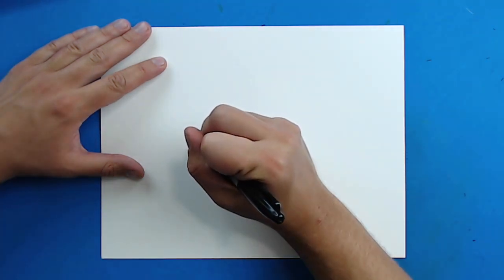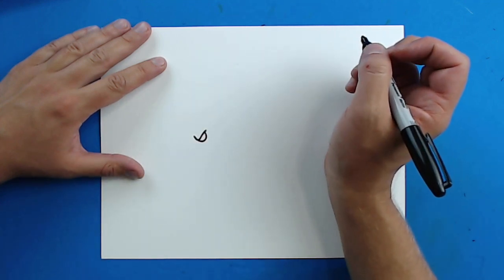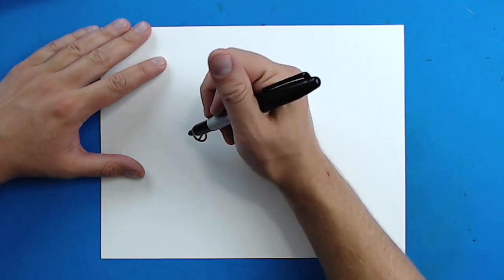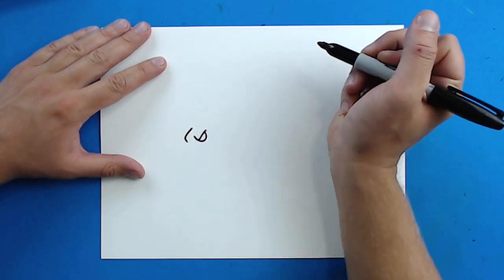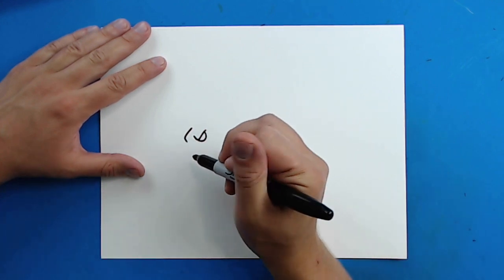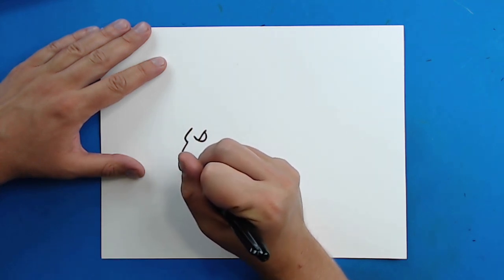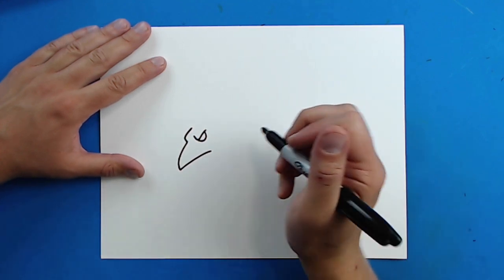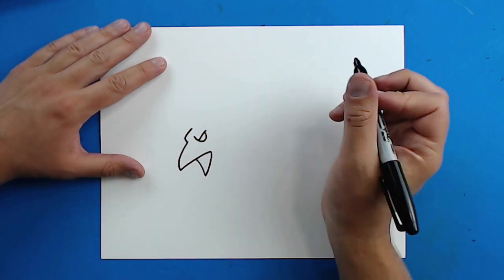Then starting right here, I'm going to draw a line that goes down and then up like a big curve. Then over here, I'm going to draw a line that just goes up and then back like this. And then right here, I'm going to draw a line that just goes down and then comes back like this. Then right here, I'm going to draw a line that just goes down and then curves up like this for his mouth.